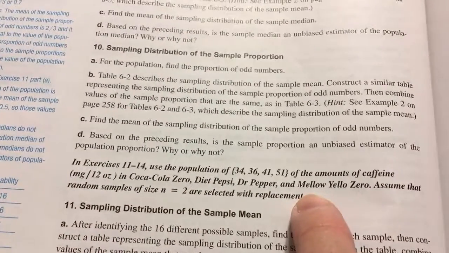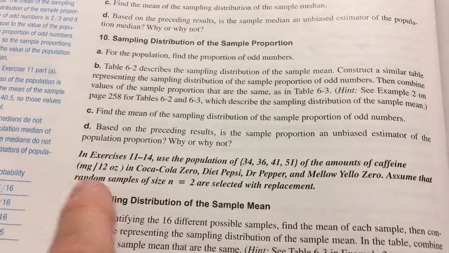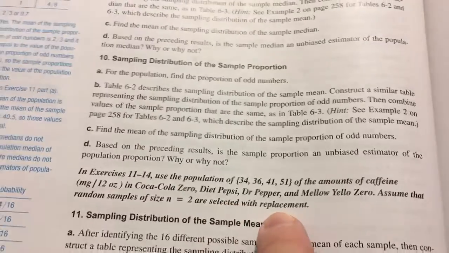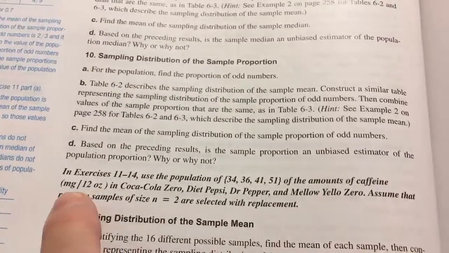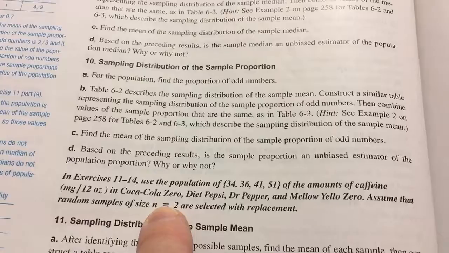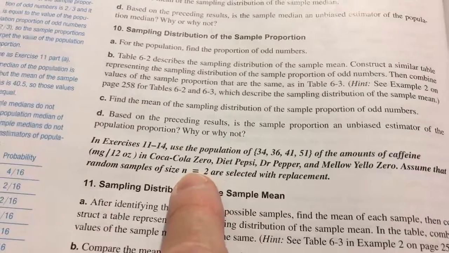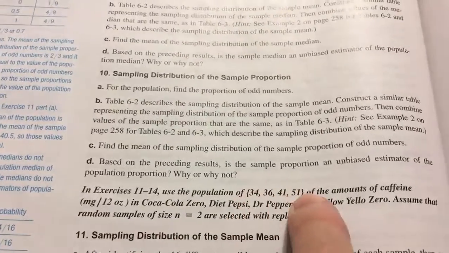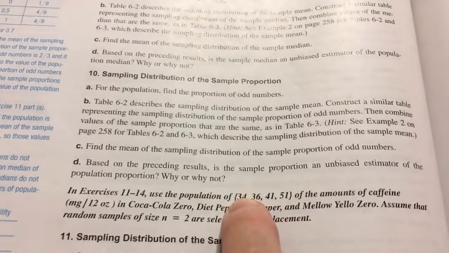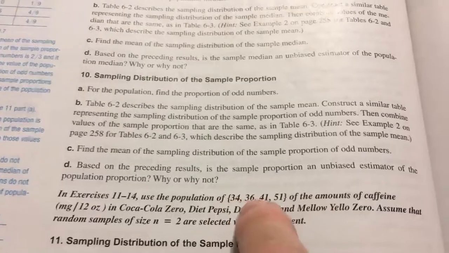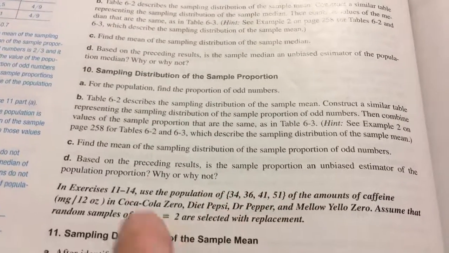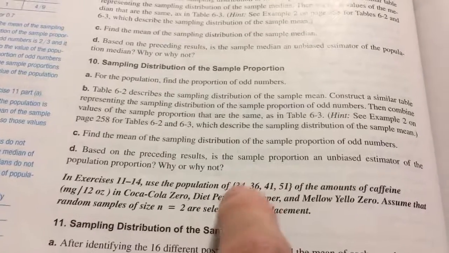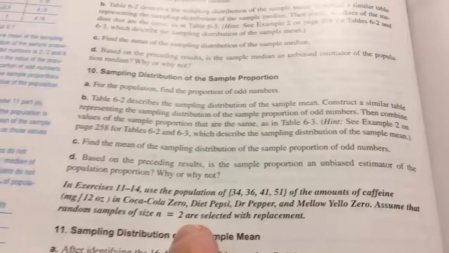Pepper, and Mellow Yellow Zero. Assume that random samples of size n is 2 are selected with replacement. Since we have random samples of size n is 2, we're looking for a sampling distribution of this. Since we have 4 items, each one can be paired with each of those, and so we're going to end up with 16 items, because 4 squared is 16.